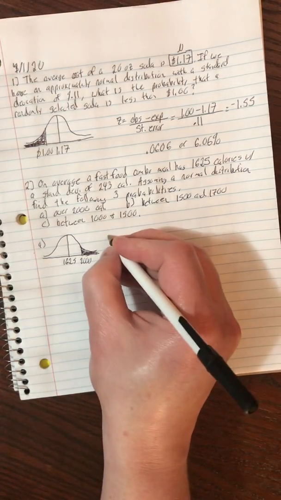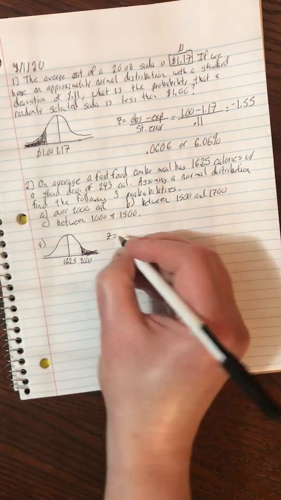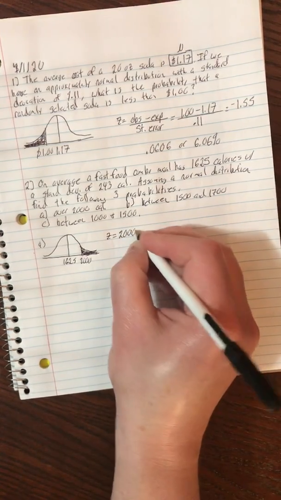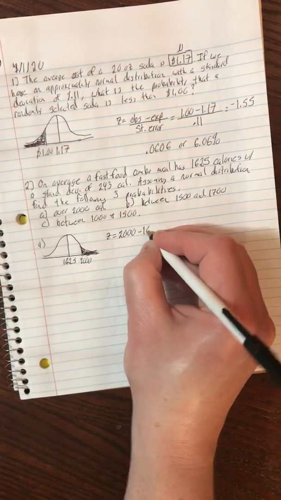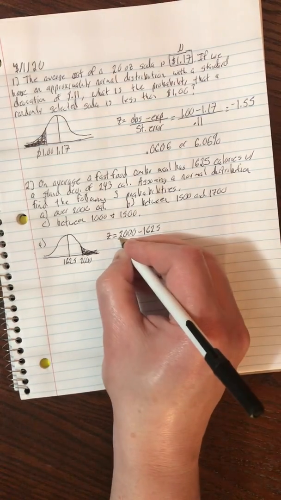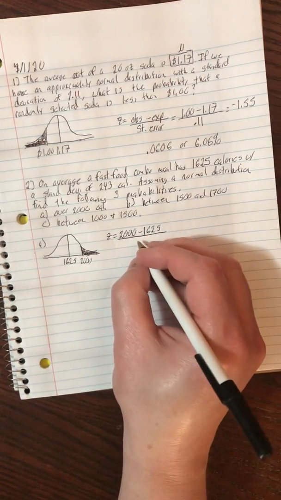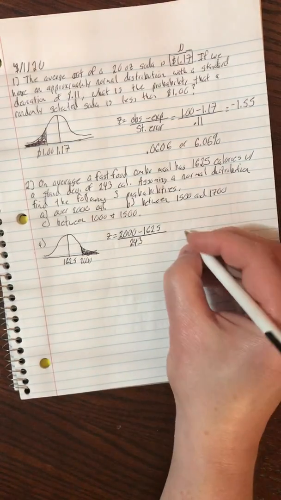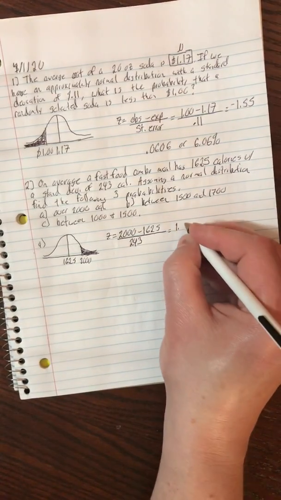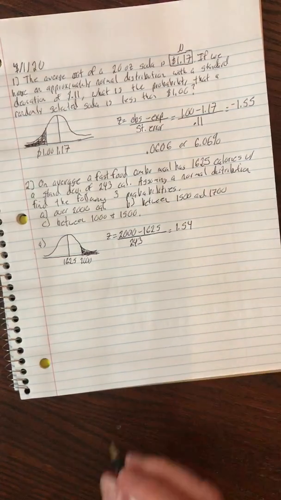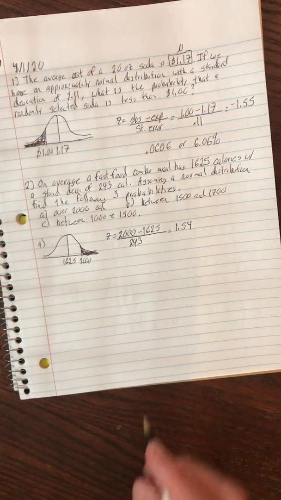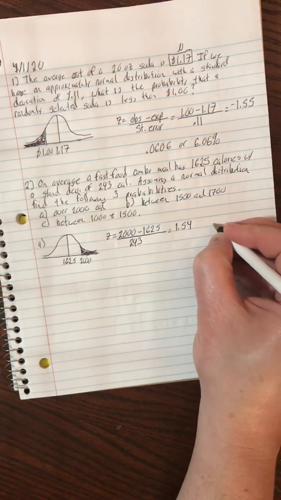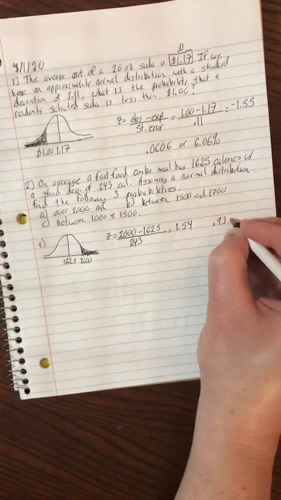All right, so let's standardize it. I keep saying normalize, I mean standardize. So the observed is 2,000 minus the expected of 1,625 divided by the standard deviation of 243. Gives us a z-score of 1.54. Well, a z-score of 1.54 gives us a probability of 0.9382.